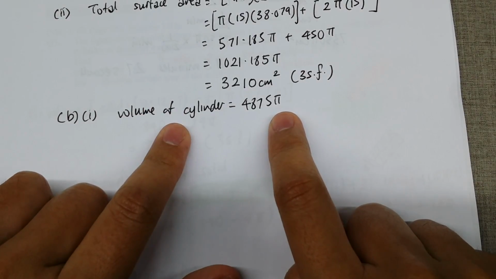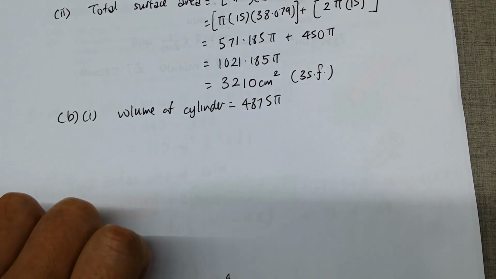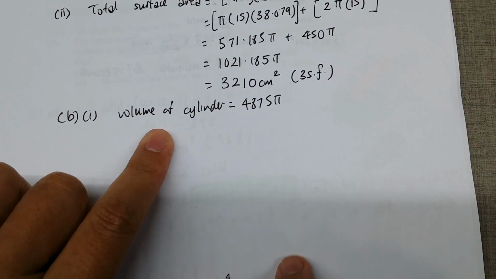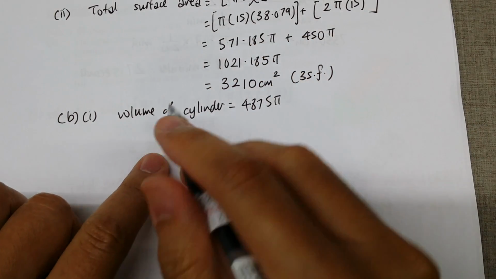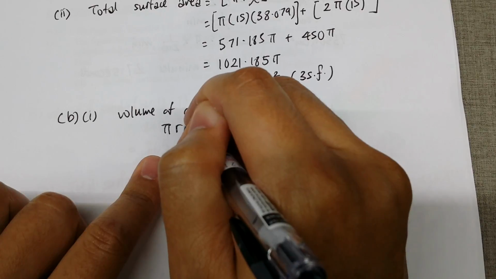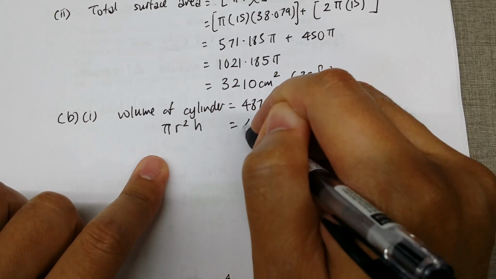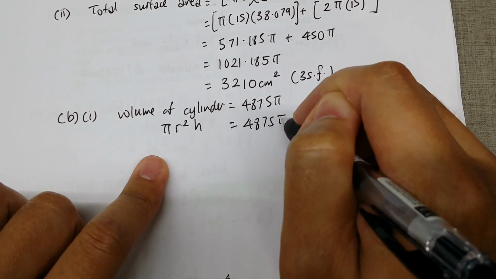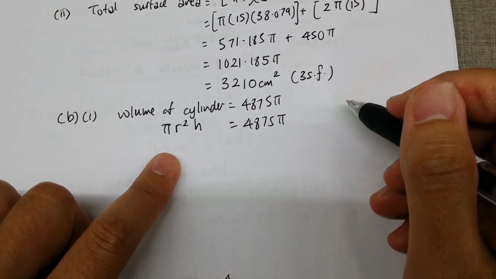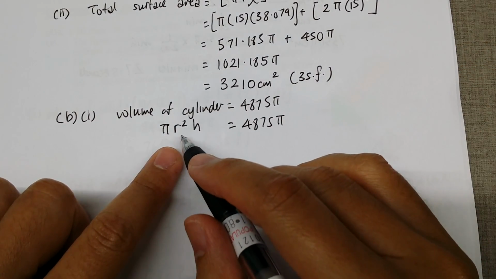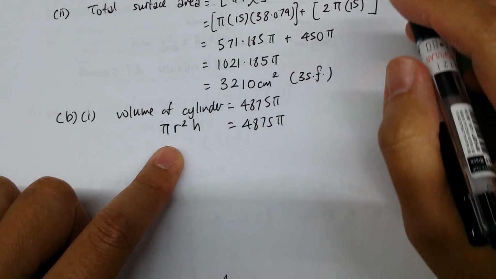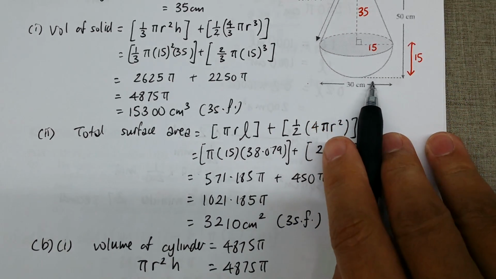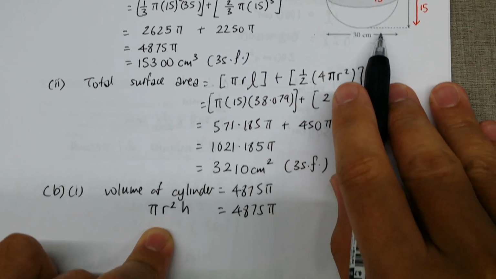So 4875 pi. And it's also smart to leave it in pi. Later this side, I will have another pi, then you can cancel both sides. Volume of cylinder. Can you remember the formula? Good. Pi r square times height. What did it say about the radius? They did say it's 12.5 cm. Then check the previous question, it's also in cm. Okay, good to go.